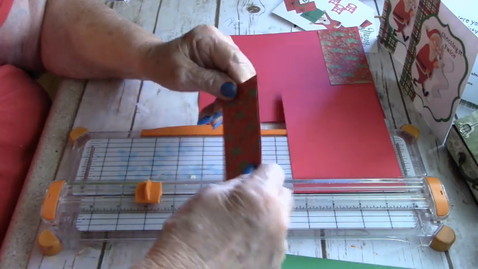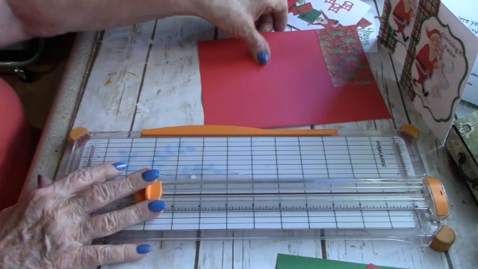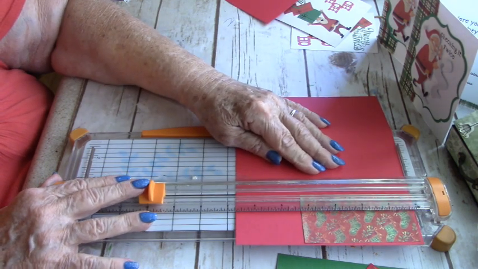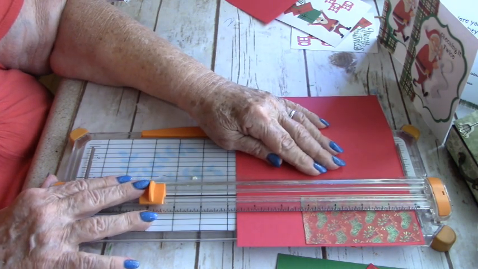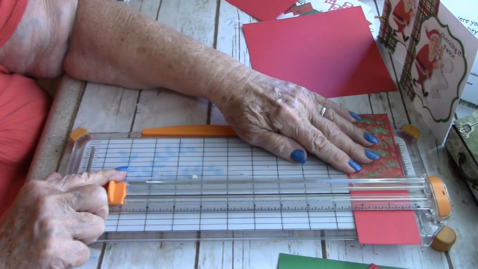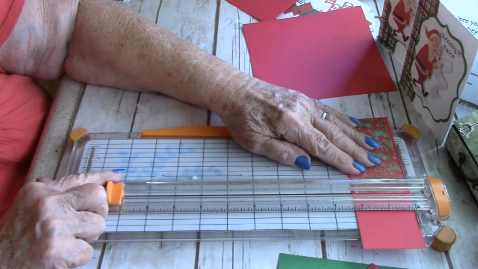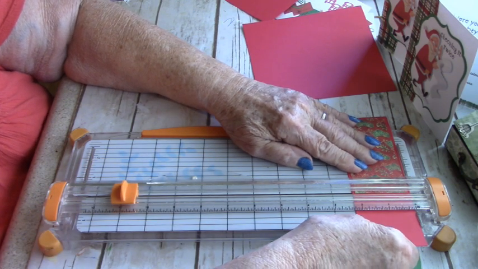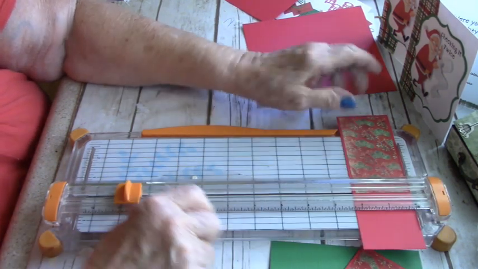See? You don't have to measure it. You just put it on whatever you're going to use for a border and cut a little border around it. There you go.